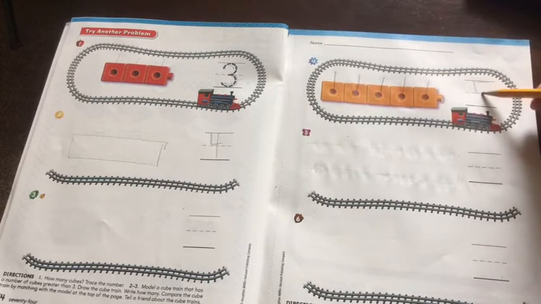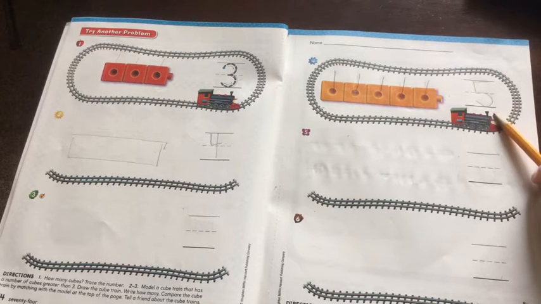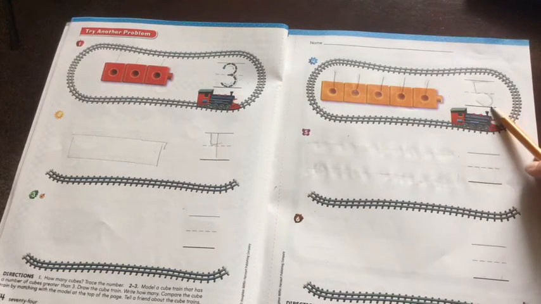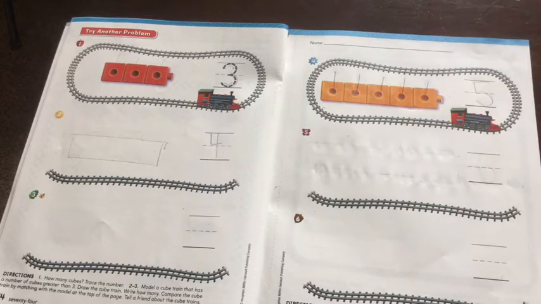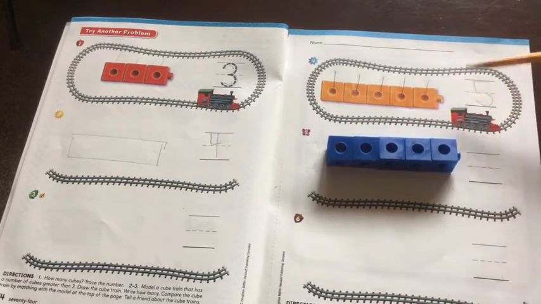Across, down, and around. That's 5 that I found. So just like the page with Brandon's cars, make a cube train, 2 cube trains that are less than 5. So here's 5. 1, 2, 3, 4, 5. But I don't want it the same. I want it less than.